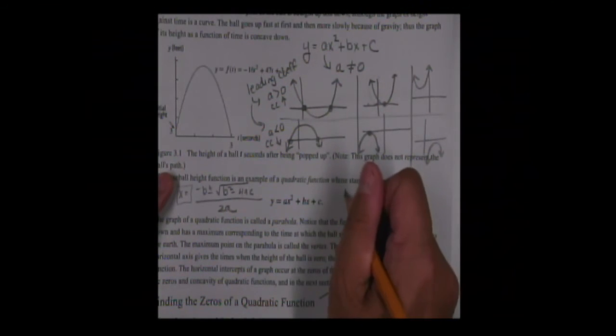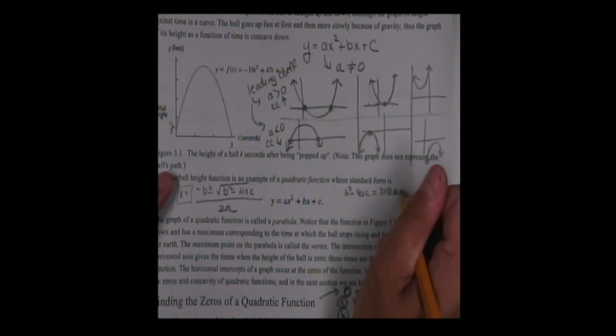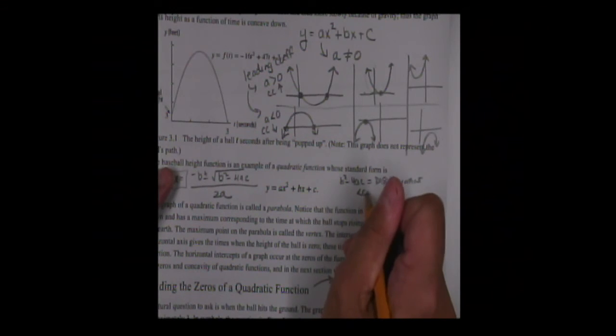Remember what happened in this formula that produced this kind of situation? When the discriminant is negative. What is the discriminant? What do you mean by that? Underneath the square root. B squared minus 4ac, remember, is called the discriminant. And when b squared minus 4ac is negative, we have no zeros, or no x-intercepts.